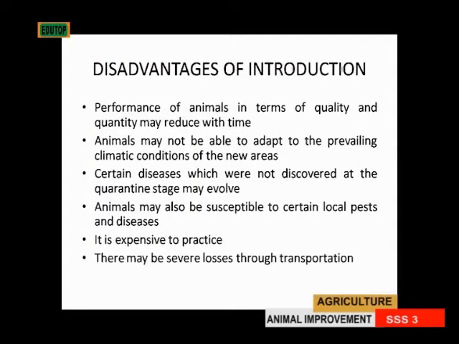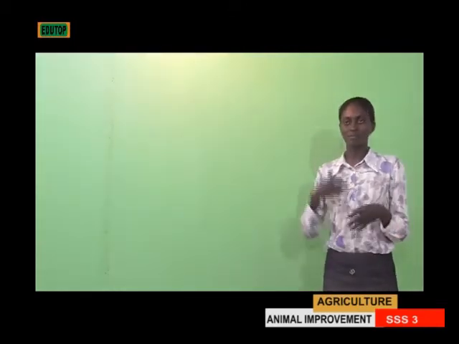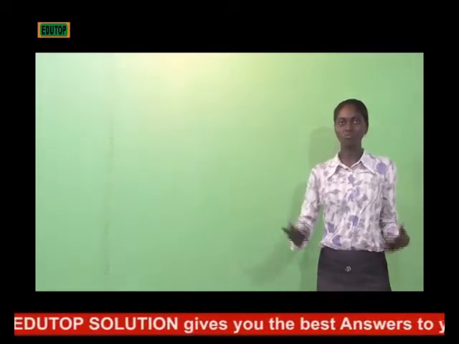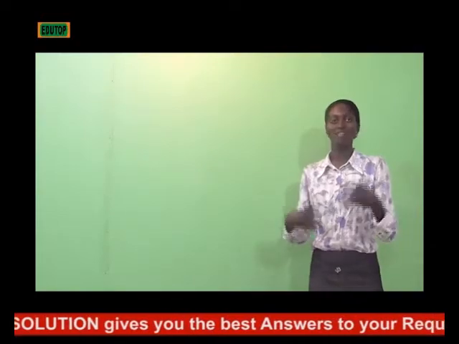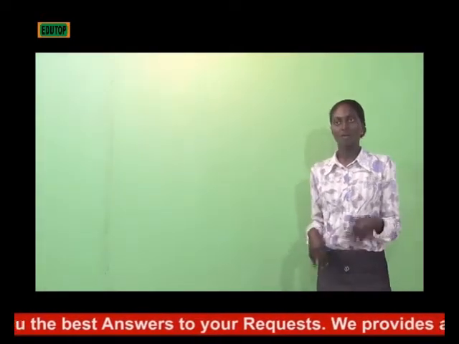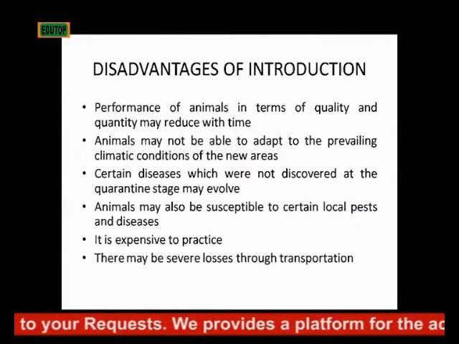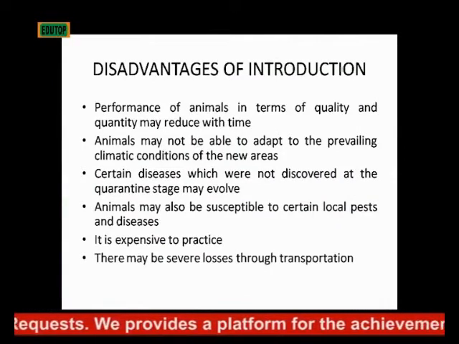Now, the disadvantages of introduction. First, the performance of animals in terms of quality and quantity may reduce with time. Over time, after the animal has been breeding in the country for several years, its performance may reduce. Then, animals may not be able to adapt to the prevailing climatic conditions of the new area.